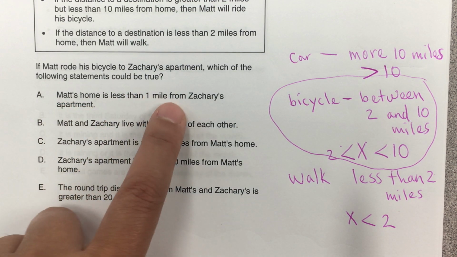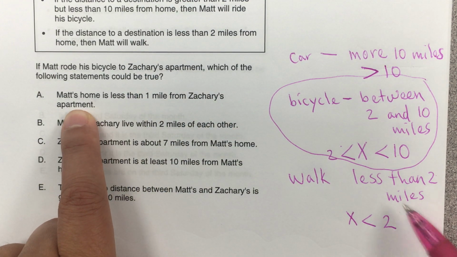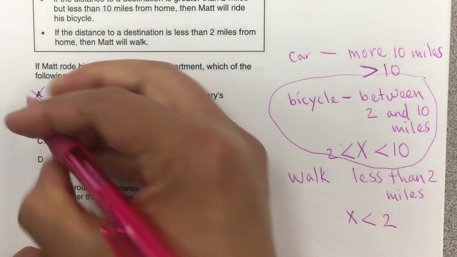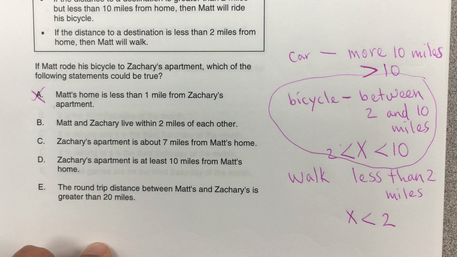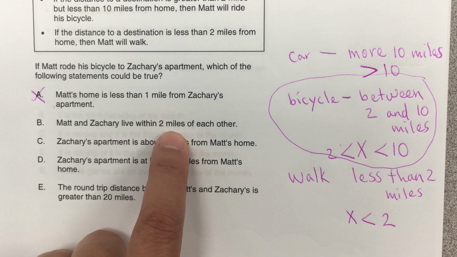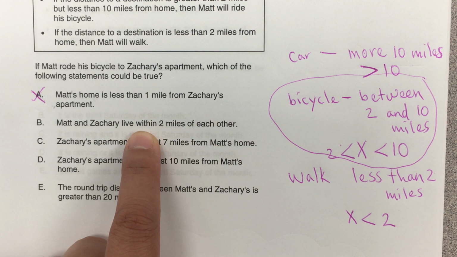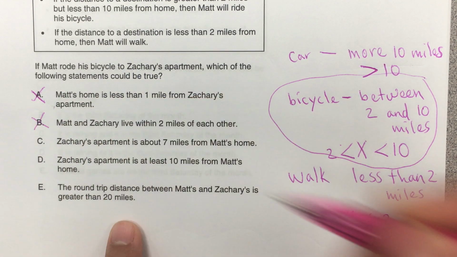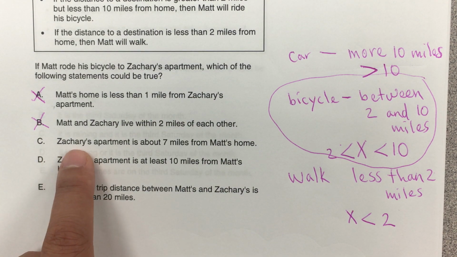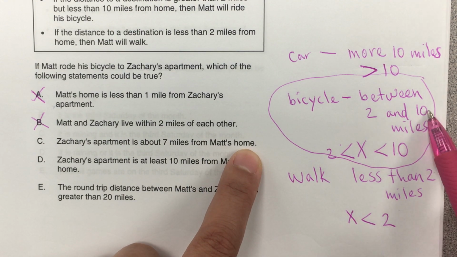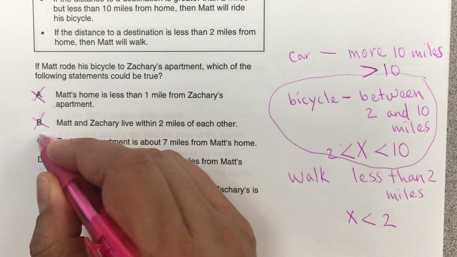Matt's home is less than 1 mile from Zachary's apartment. No, if it's less than the 2, he would have walked, so we can say that A is not correct. Letter B says, Matt and Zachary lived within 2 miles of each other. Within means less than that, okay? So again, he would have walked if it was less than 2 miles, so within 2 miles is not correct. Letter C says, Zachary's apartment is about 7 miles from Matt's home. Yes, 7 is between the 2 and the 10, so that makes sense.